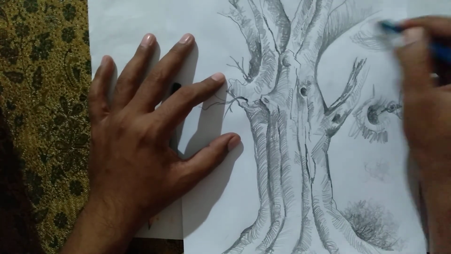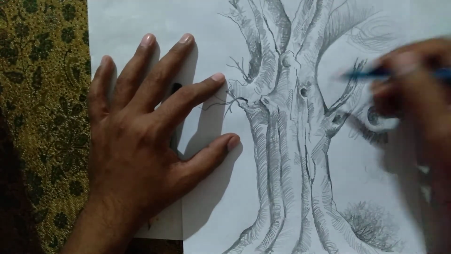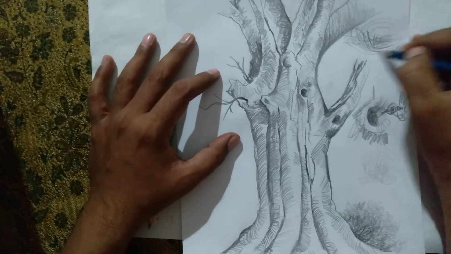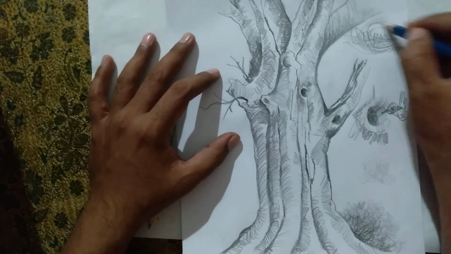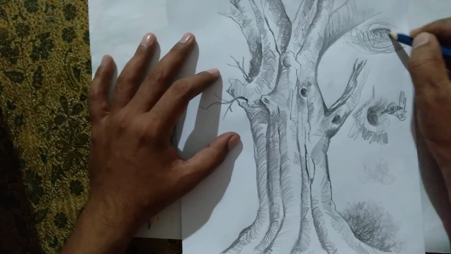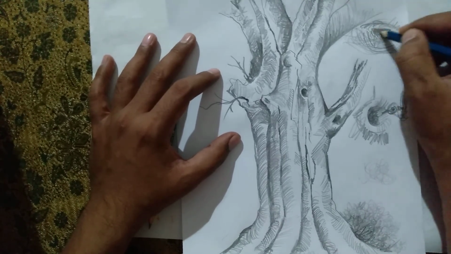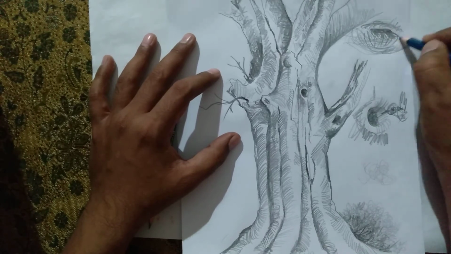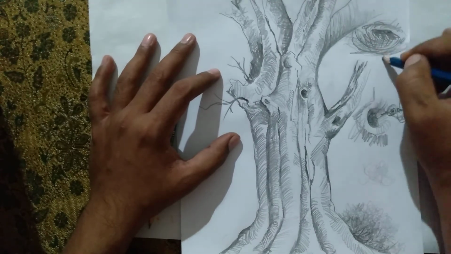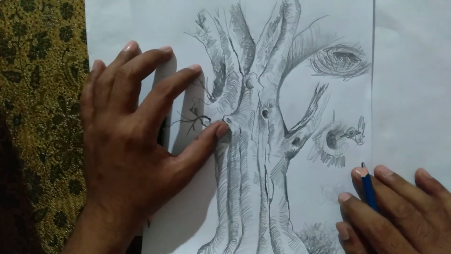Types of strokes we use. A nest on the branch or somewhere you can do this. I'm showing it separately. Nest also like this. You can create a nest like this.